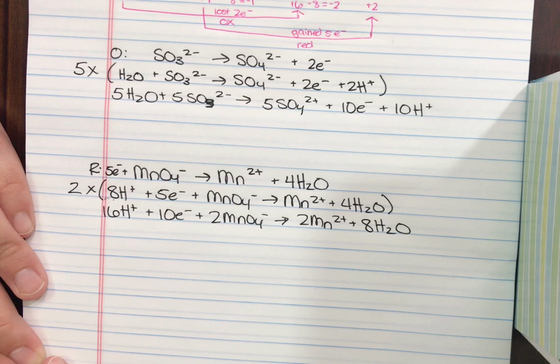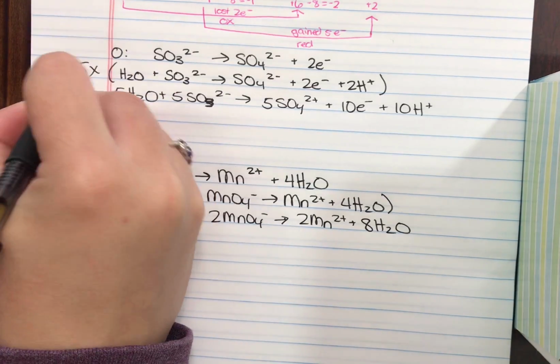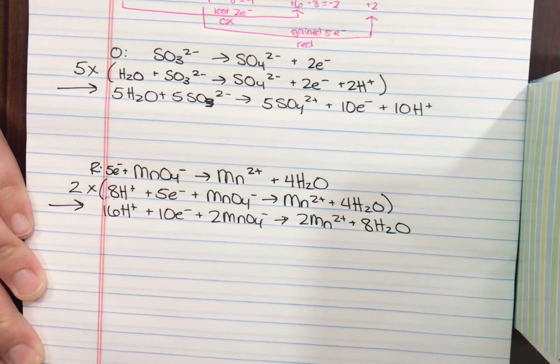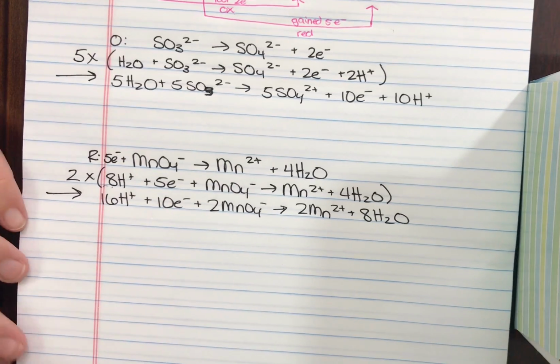So these are my reactions. These are my half reactions. I have balanced them by mass, I've balanced them by charge, I've balanced them by electrons. So now what we can do is we can take this reaction and this reaction. These are our final half reactions. And I'm going to add them together.